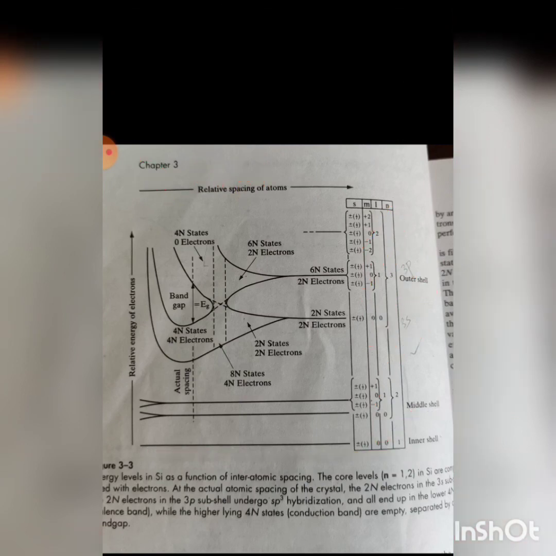Okay, so 3s and 3p are the outer shells. Then this is the interatomic spacing. This is the relative energy of electron. So how many electrons will a 3s orbit carry?